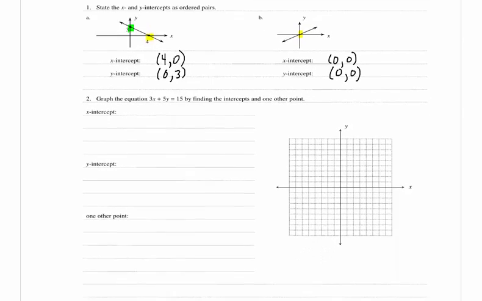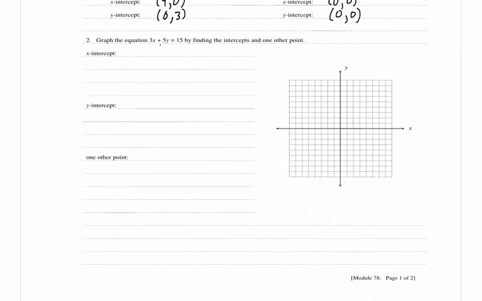In 2, it says graph the equation 3x + 5y = 15 by finding the intercepts and one other point. So for the x-intercept, we're going to set y equal to 0 and solve for x. So we have 3x + 5 times 0 = 15. And now we have 3x, and 5 times 0 is 0, so 3x = 15. Now divide both sides by 3, and we get x = 5. So we have an x-intercept with an ordered pair of (5, 0), and we'll call this point A.